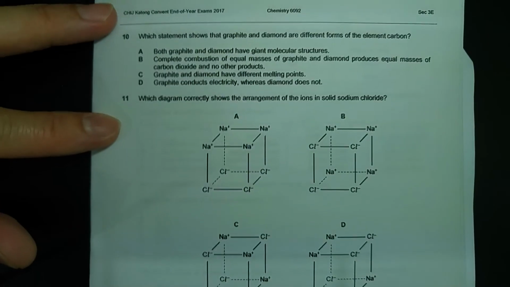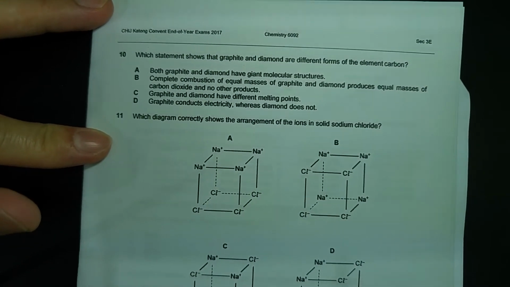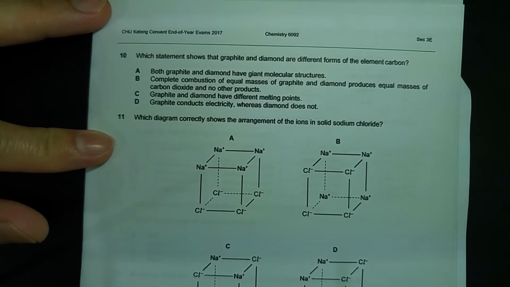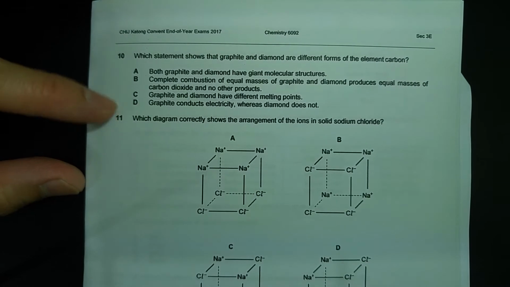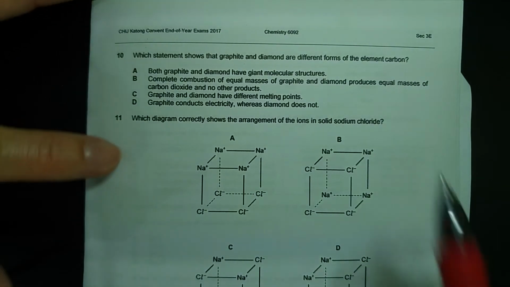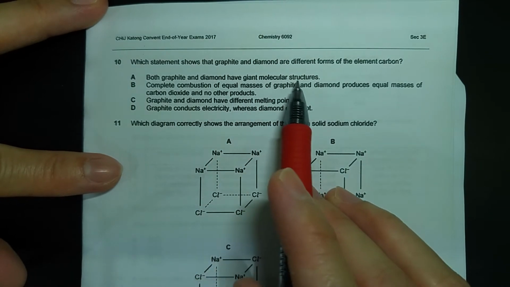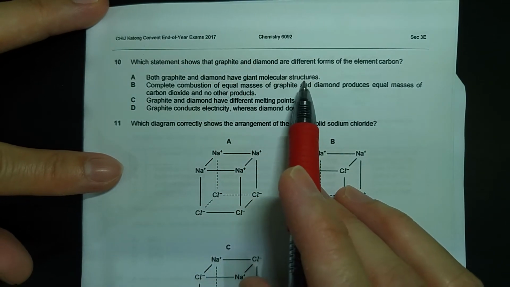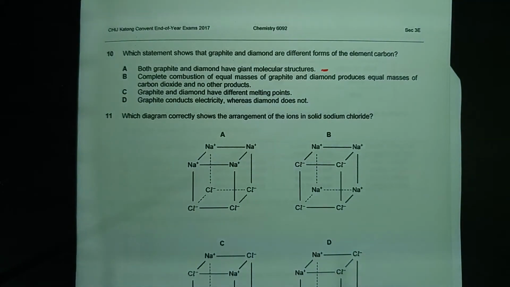Okay, number 10. Which statement shows that graphite and diamond are different forms of the element carbon? So both graphite and diamond have giant molecular structures. Now this one, it can mean they are completely different compounds.